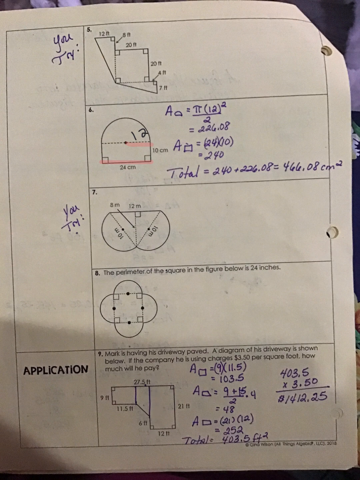Okay, how do I know this? Because this whole side right here is 21. But I'm stopping right there, so I'm going to take the 6 away. So that's how I got 9, and I got 15. Then my rule is to divide by 2, and then times the height.